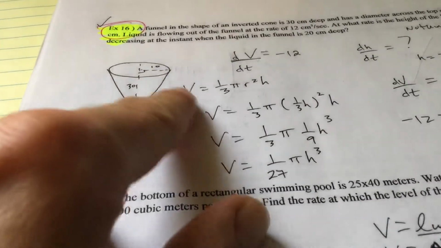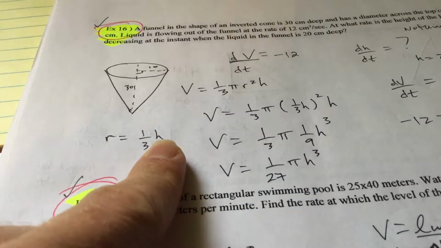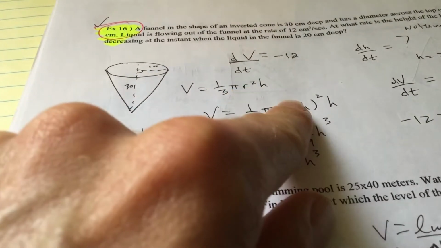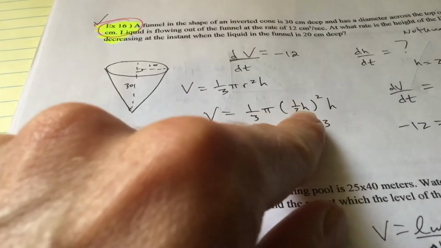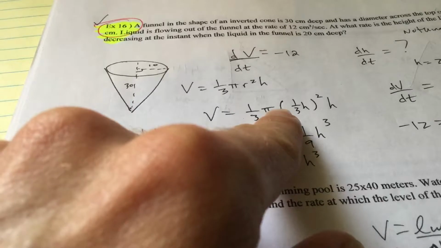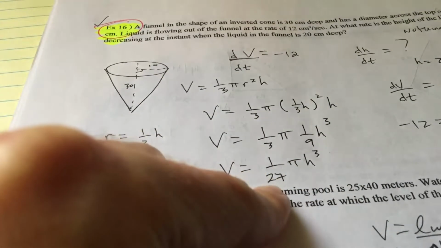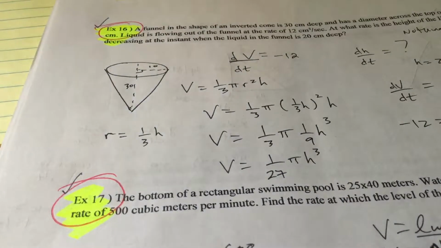So what we're going to do: if the radius is 10 and the height is 30, the radius is 1/3 the height. So instead of writing r squared, I'm going to write (1/3 height) squared. Again, h squared times h, that's h to the third. 1/3 squared is 1/9. 1/9 times a third is 1/27, as I wrote right there.